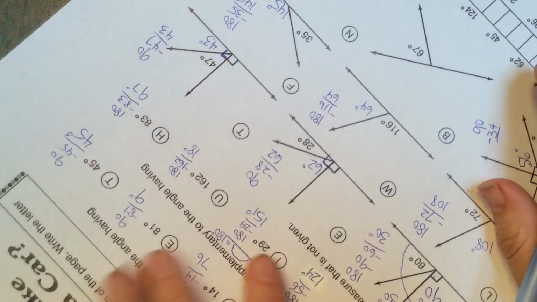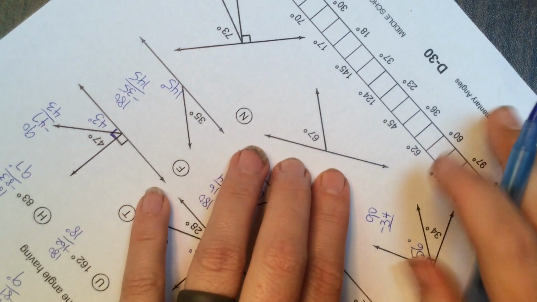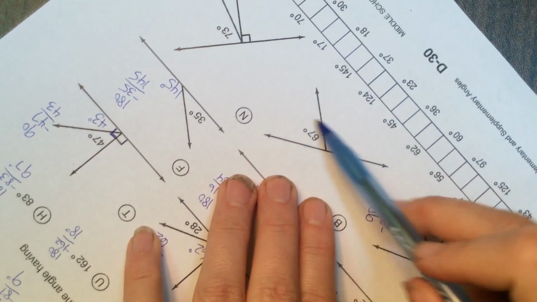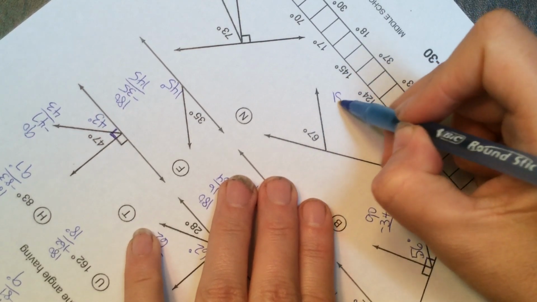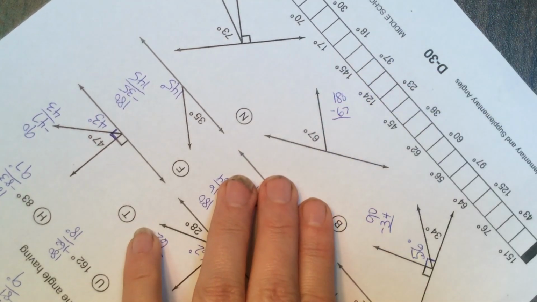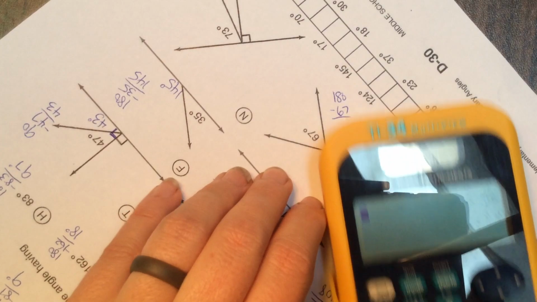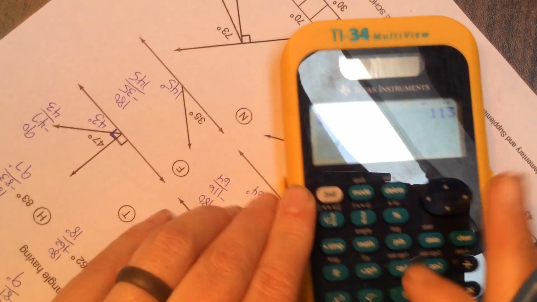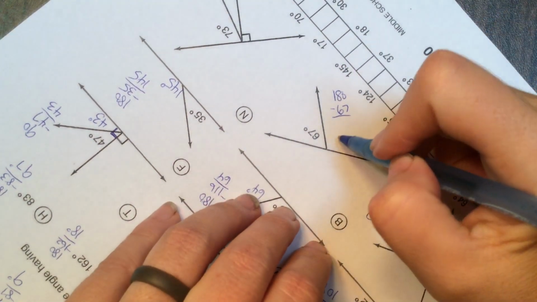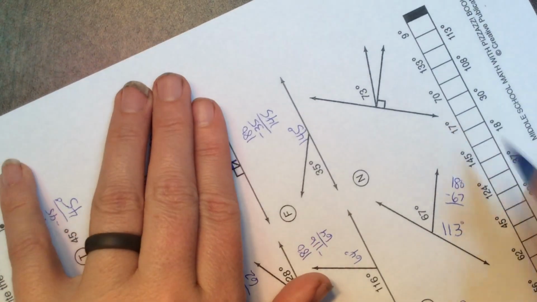And this one, I don't know why they made it turn around so much, but this is a linear pair. So it's 180 minus 67, which is 113. And this one, they did the same thing.